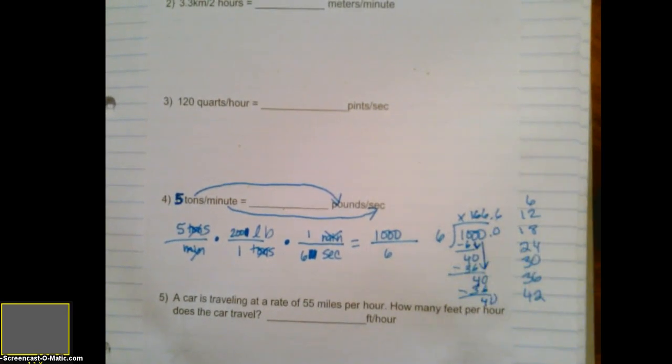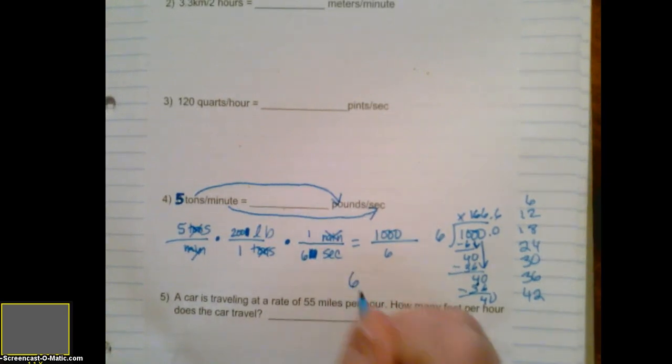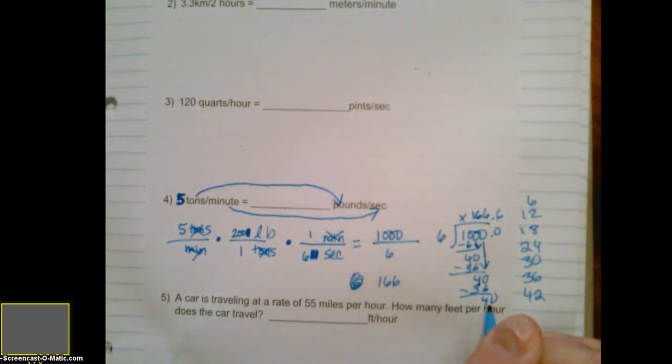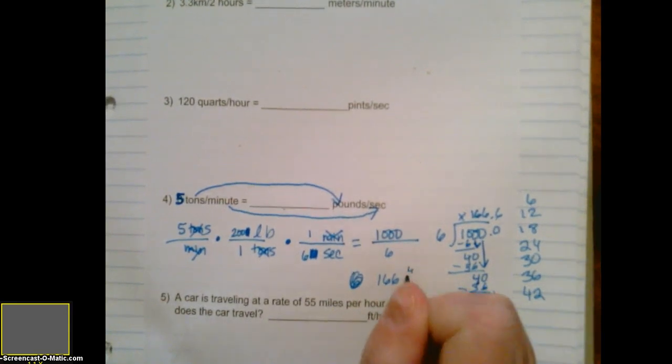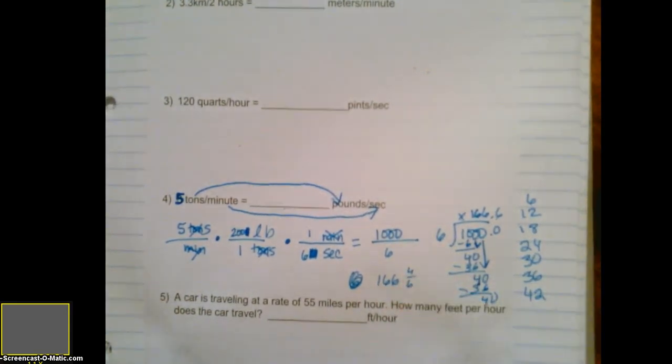Okay? So I could make it into a mixed number, which would be 166 with 4 over 6, which simplifies to 2/3, or you can just put it as a decimal. This is the part I'm not as concerned about. I think everybody in here knows how to make a mixed number.